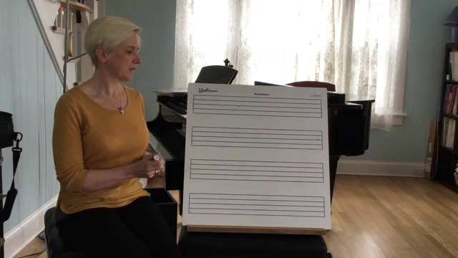Today we're going to take our first look at writing notes and how they relate to the violin. So when we write notes, we use what's called a musical staff. It's made of 5 lines and 4 spaces.